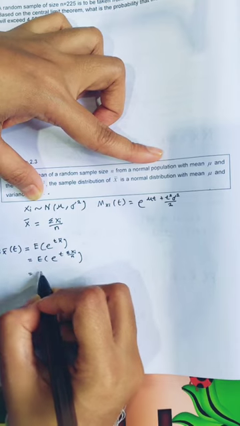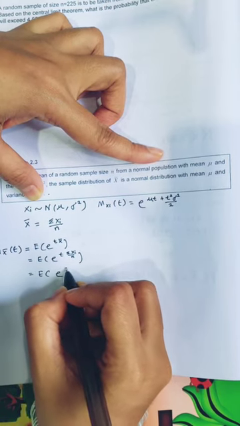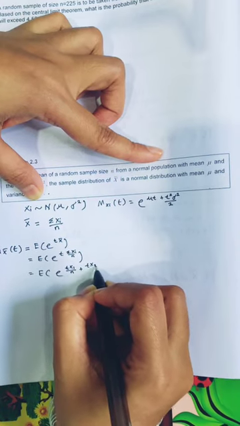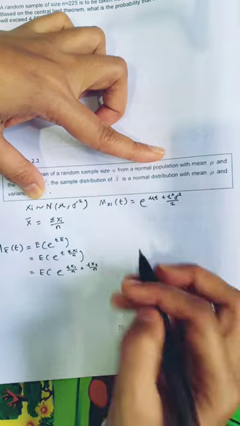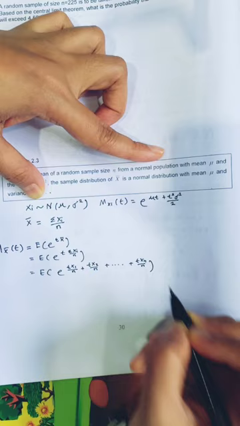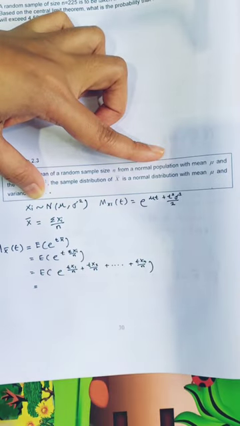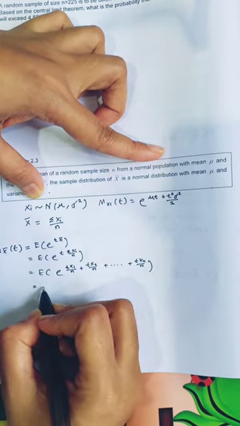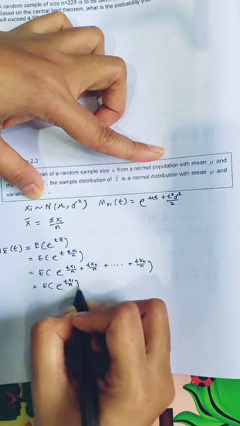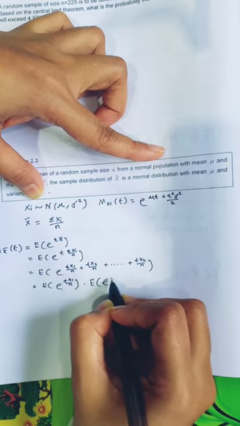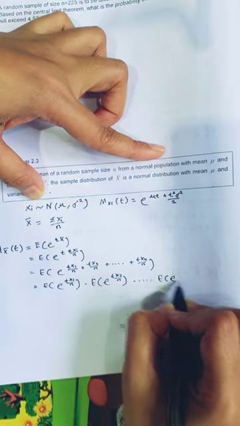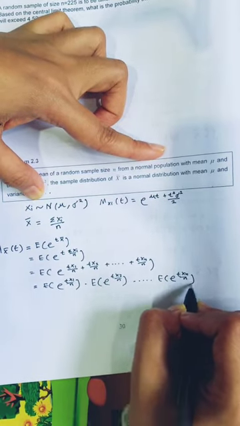We expand this. You can have t x1 divided by n plus t x2 divided by n, until t xn divided by n. We also can write this as the expected value of e to the t x1 divided by n, multiplied by the expected value of e to the t x2 divided by n, until the expected value of e to the t xn divided by n.